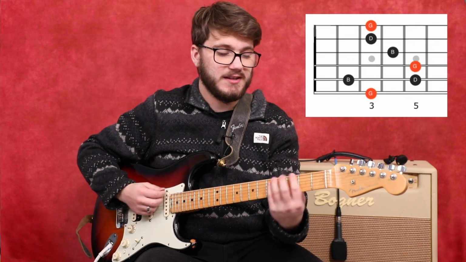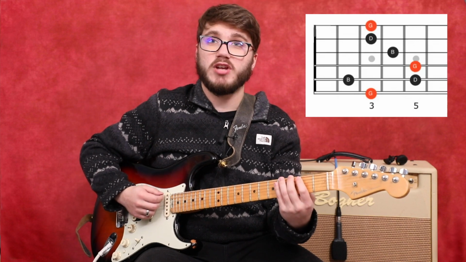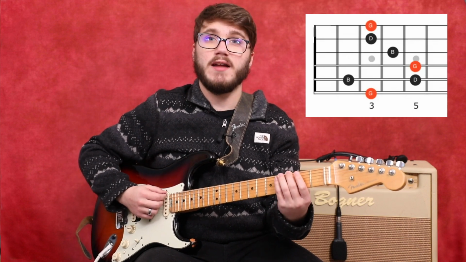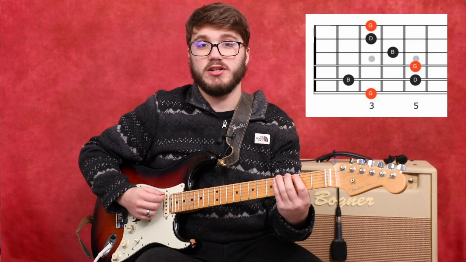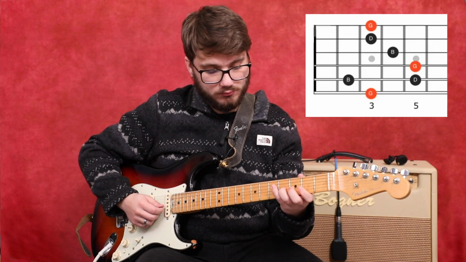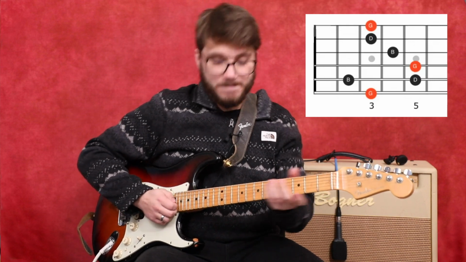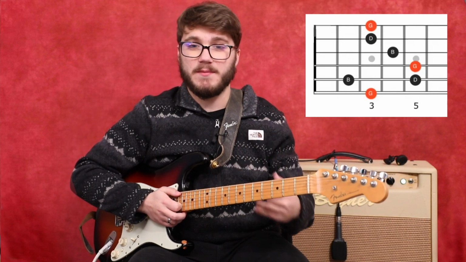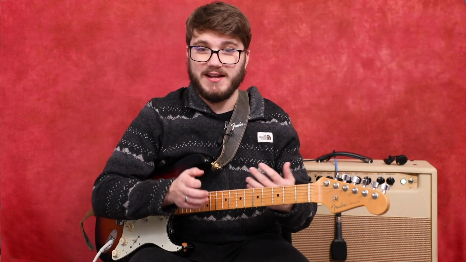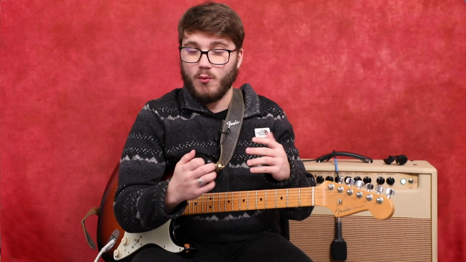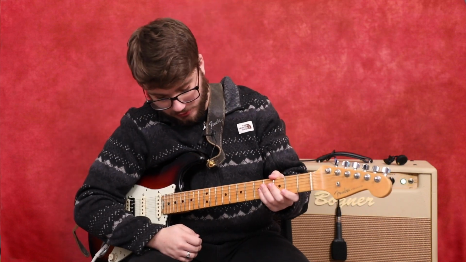I'm in this G barre chord shape on the 3rd fret. E string, that's our G note. So I'm going to play a loop here, and I'm going to demonstrate some things you can do, and you'll see that while it all sounds great, it leaves something lacking.